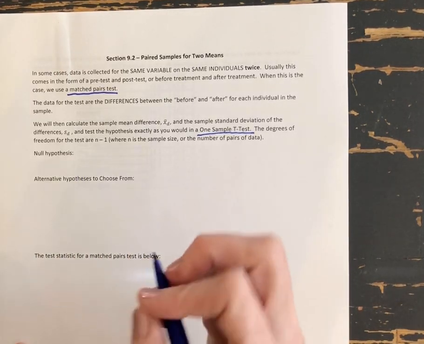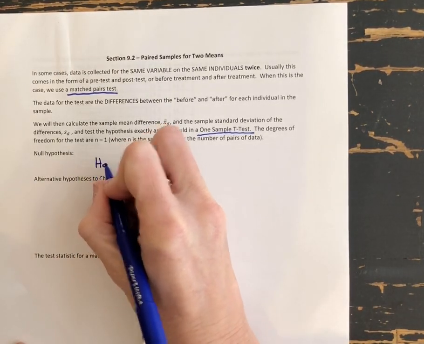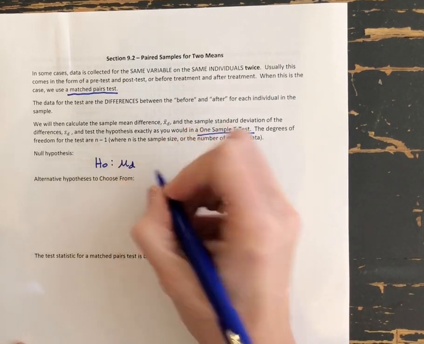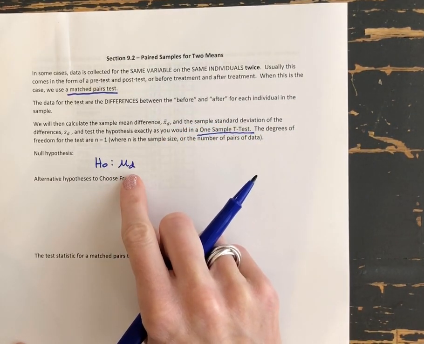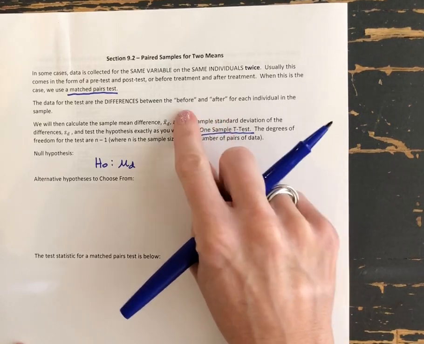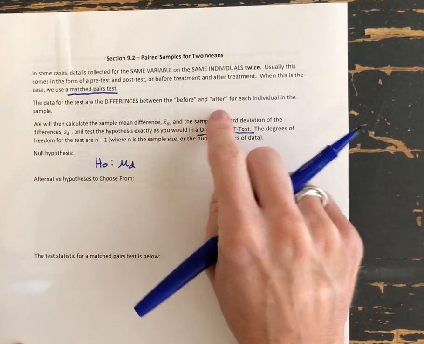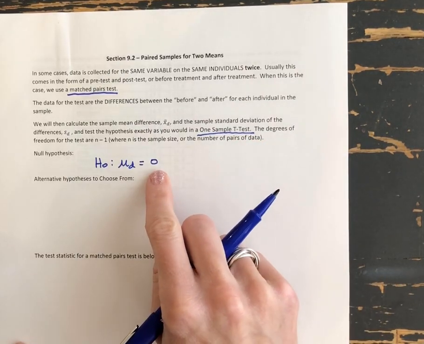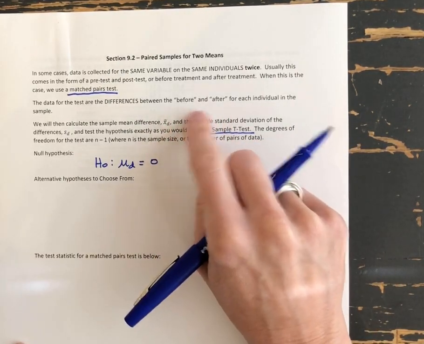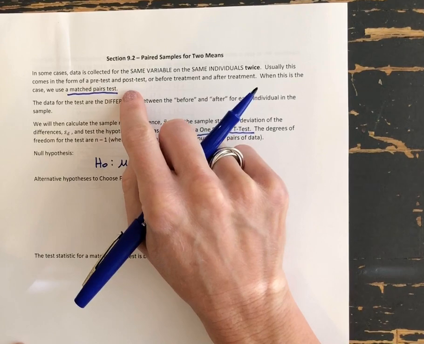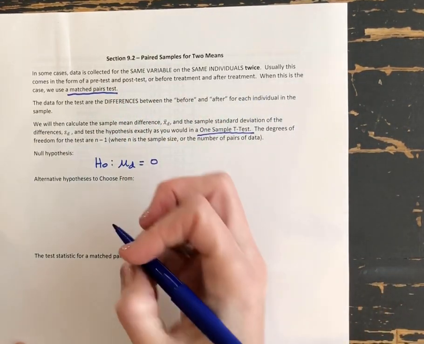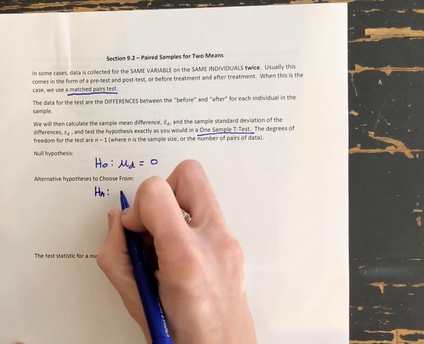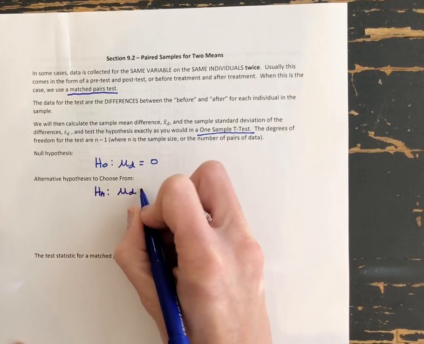So the null hypothesis here is going to be that the mean difference, and again, the differences are calculated by taking the before and the after and taking the difference between those two, is 0. If the mean difference is 0, that would imply that there's no difference before or after, or pre-test or post-test, okay? The alternatives to choose from are the standard 3 that you would expect.